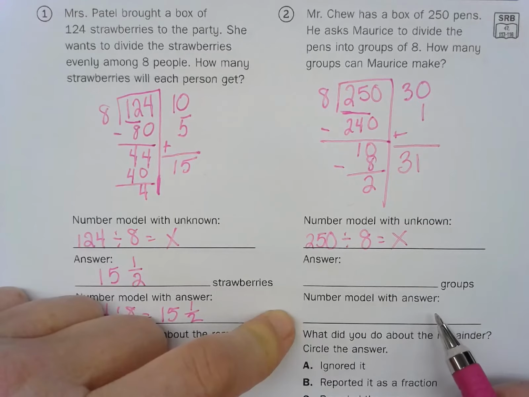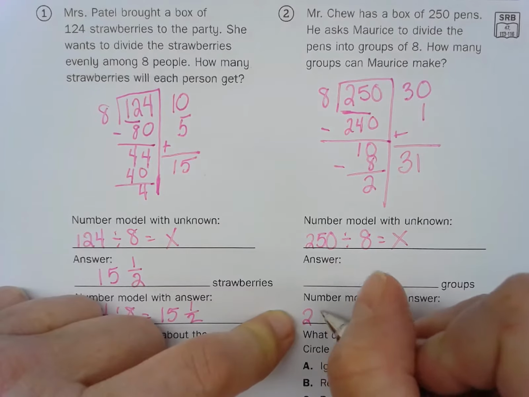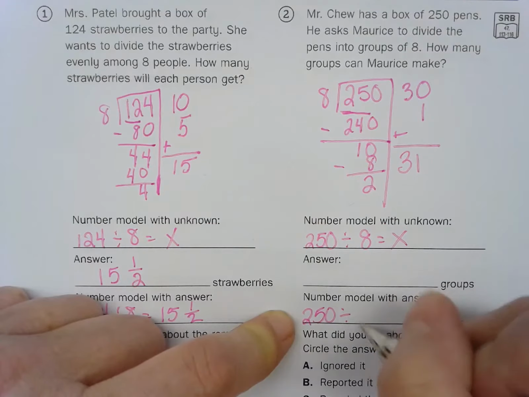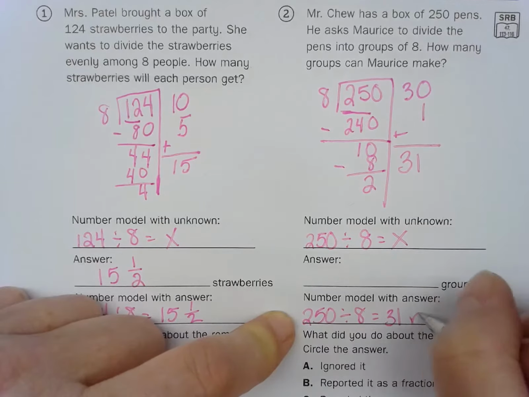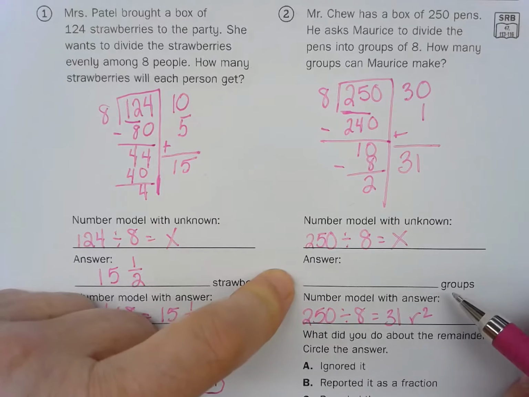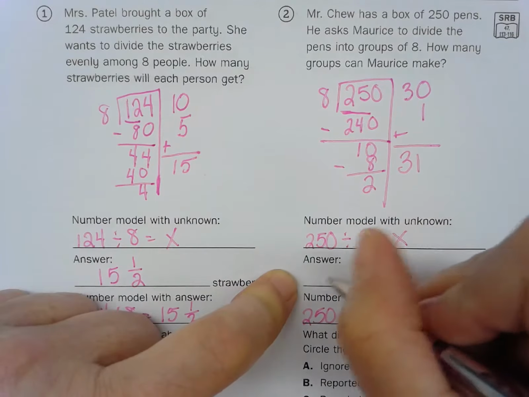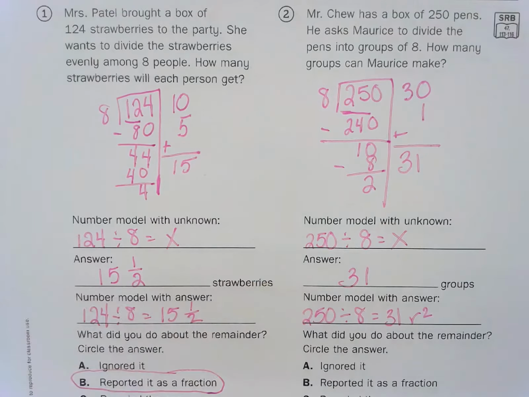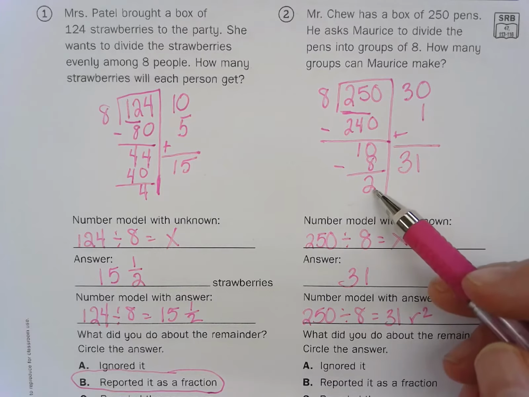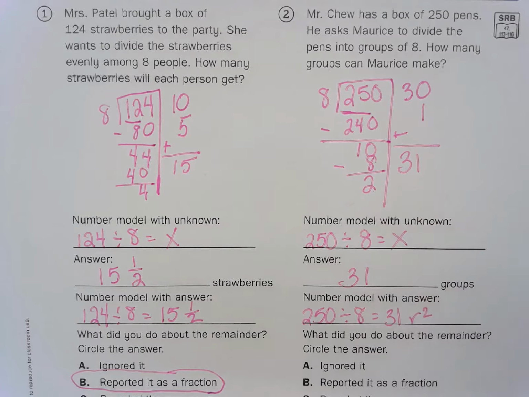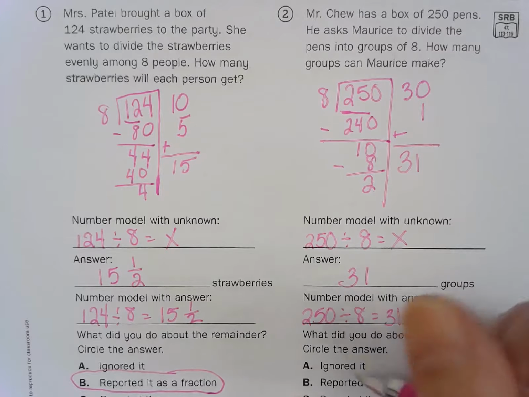So my number model with the answer is going to be 250 divided by 8 equals 31 with a remainder of 2. Okay, but for my answer, how many groups of 8 am I going to have? And the answer is 31. I'm going to have 31 groups of 8. What about the other 2 pens? I'll give them to someone else. So the remainder, I chose to ignore it.